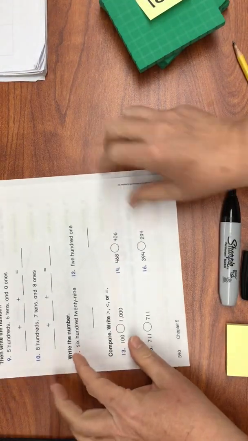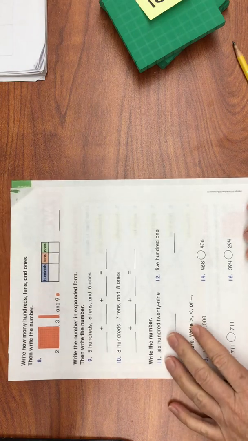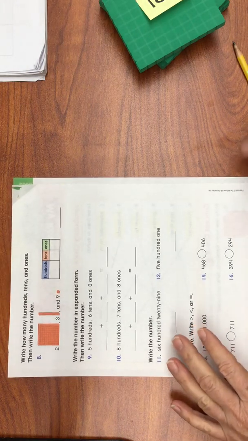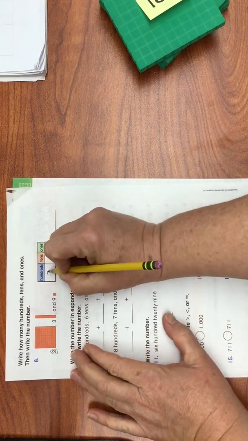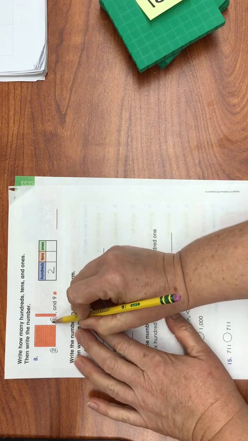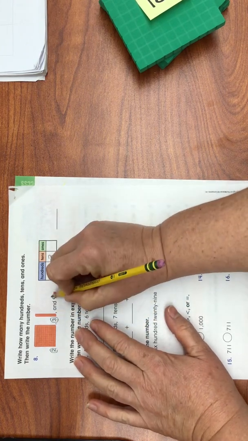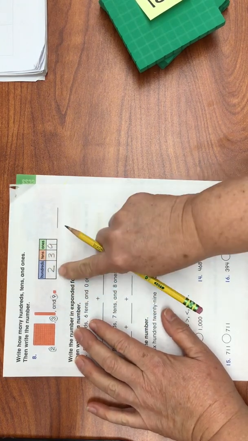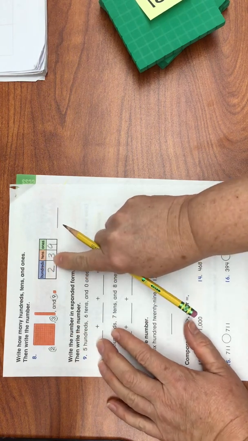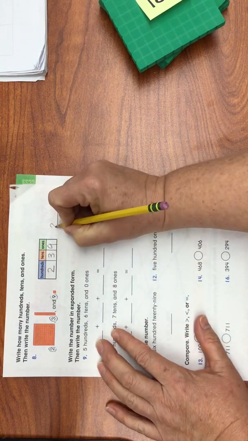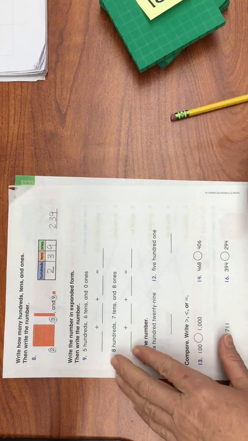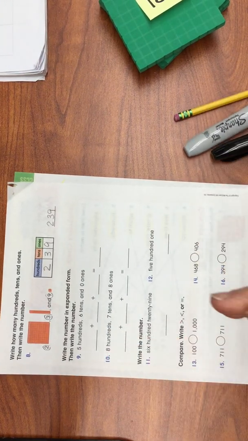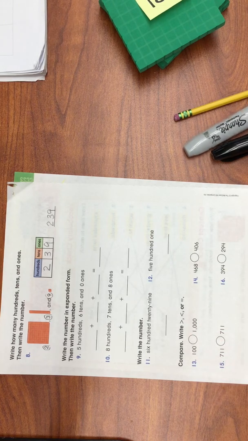We are talking about write how many hundreds, tens, and ones, and then write the number. So how many hundreds? It tells you right here. There are 2 hundreds, there are 3 tens, and there are 9 ones. That number is 239. Okay, number 9. This is where a lot of you make mistakes.